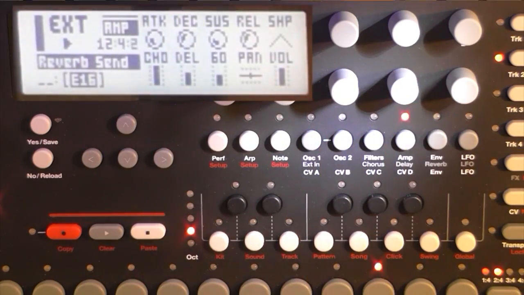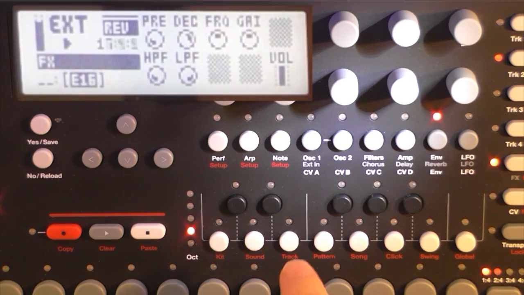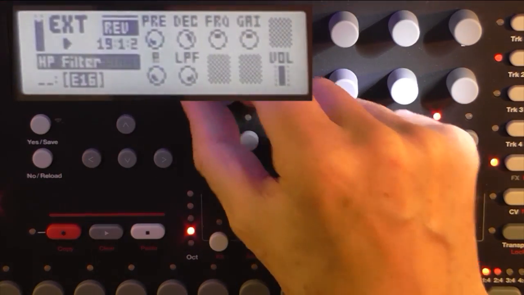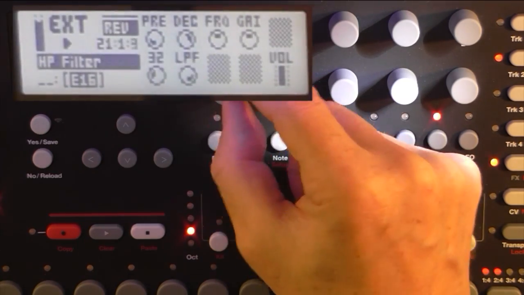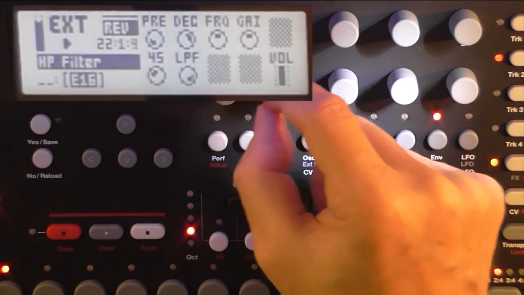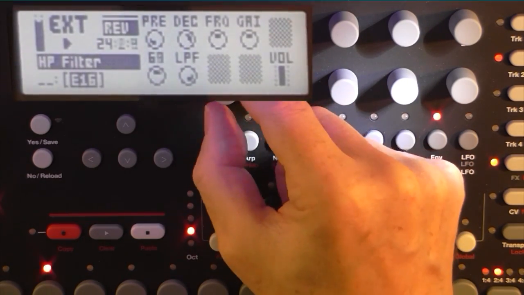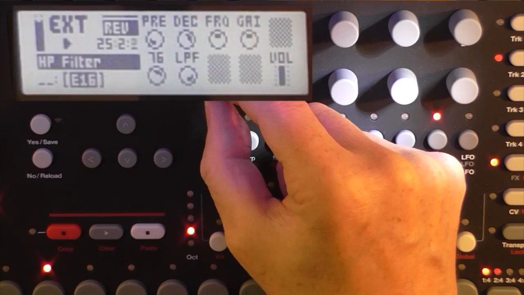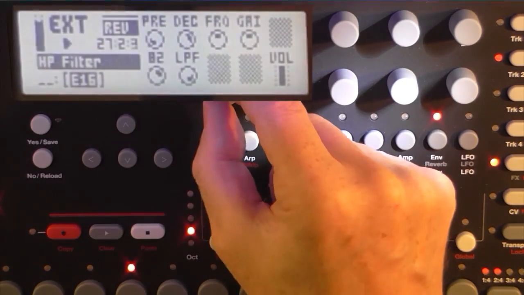Now if I was determined to have some reverb on that bass sound, then what I could do is go back into the effects track and pick the reverb screen for that. I could roll off the high pass filter on the reverb so that only the higher harmonics are reverberating, and you can hear that starts to sound quite a bit cleaner.